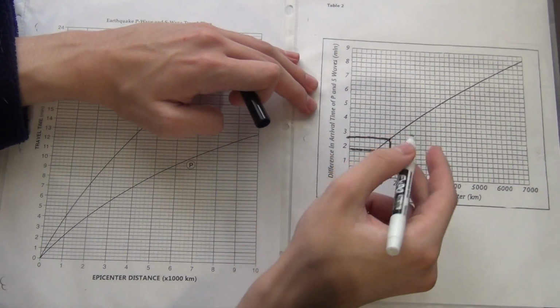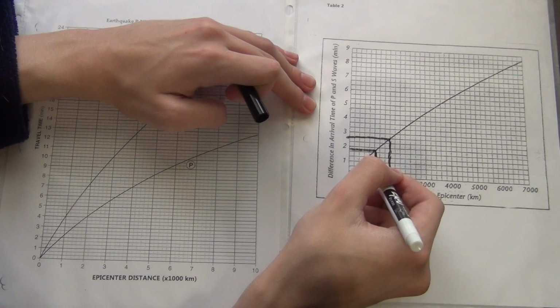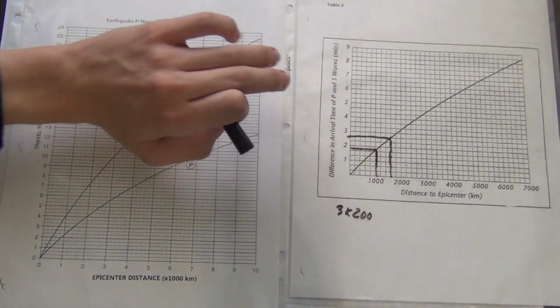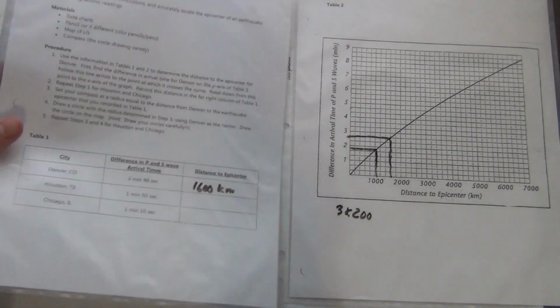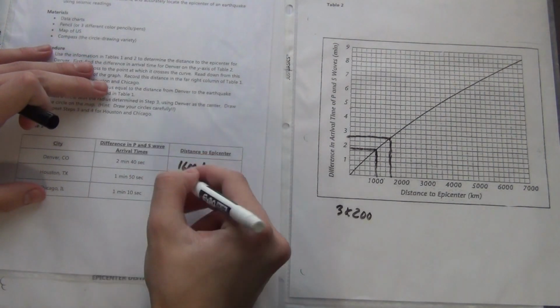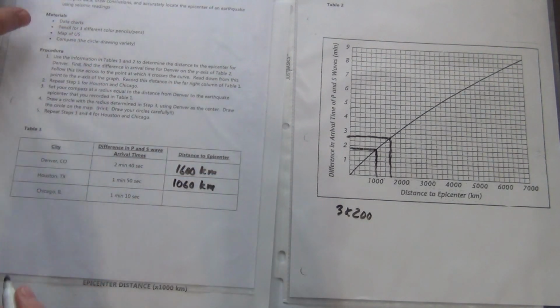Well, actually it is, but not this part of it. Okay, and then we're going to go over and kind of drop straight down. Okay, so it looks to be just a little bit more than 1,000, and I think when I checked some sort of a key, it said 1,060. I mean, we can just go with it, but I'd accept 1,000, 1,060, or 1,100.